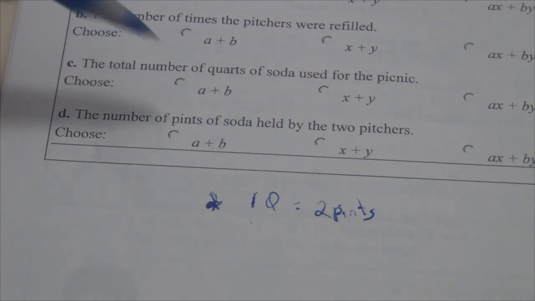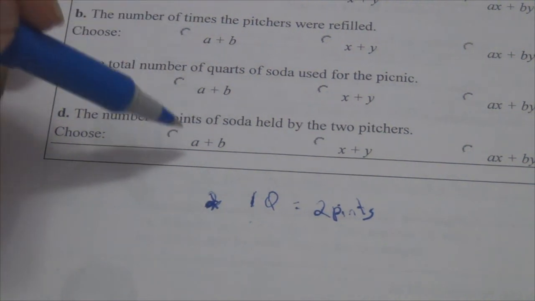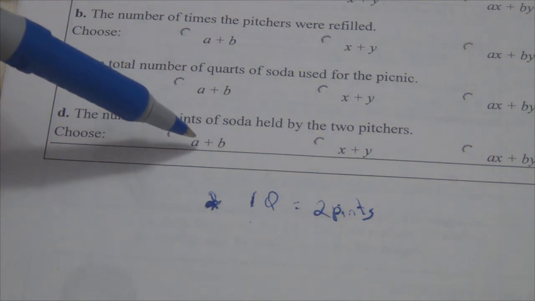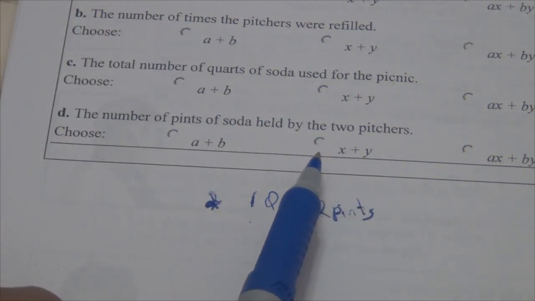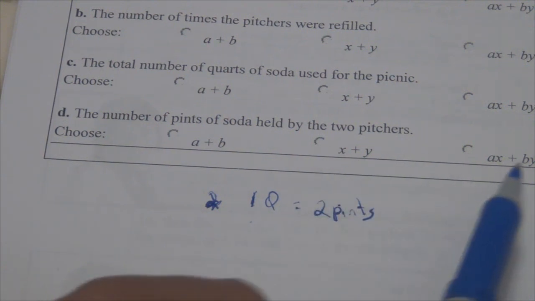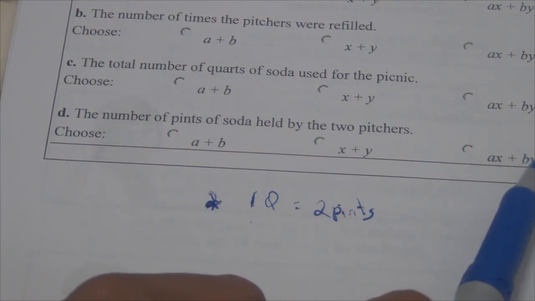So then let's see. Okay, this is just the number of times they were refilled. Okay, this is what they can hold, the sum of the pitchers. And this one is basically the total number of quarts used for the picnic.